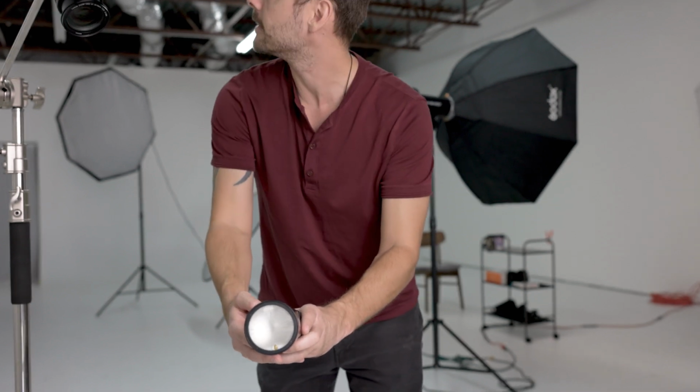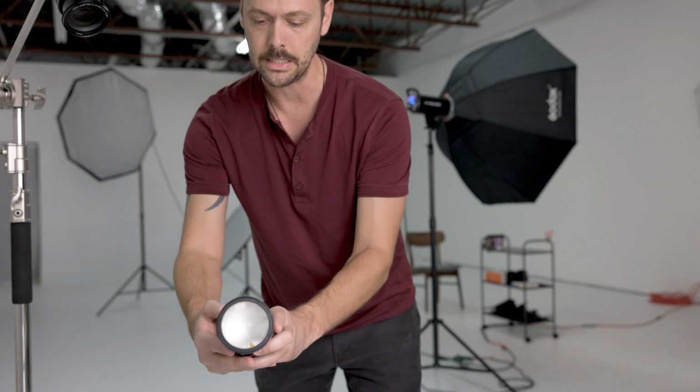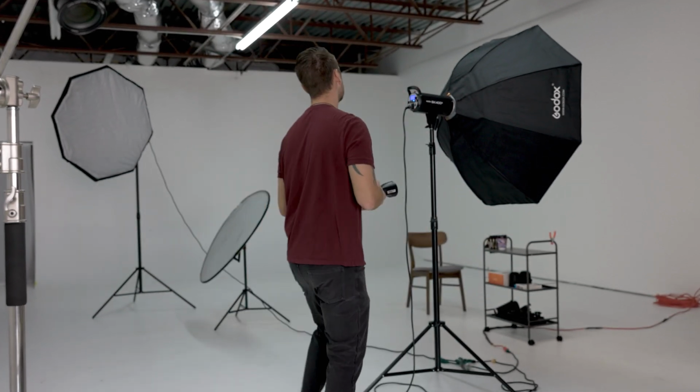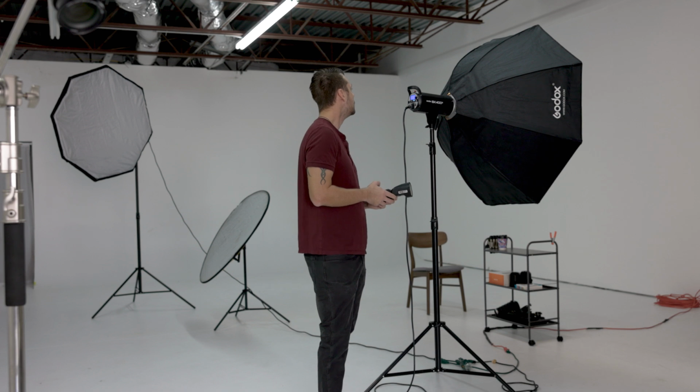Now I'm going to try something, because the issue was TTL. So we're going to switch it to TTL. Let me go check. So it seems when I put the flash in D, group D, TTL is not turning on. When I turn it to manual, no problem, it is in manual.